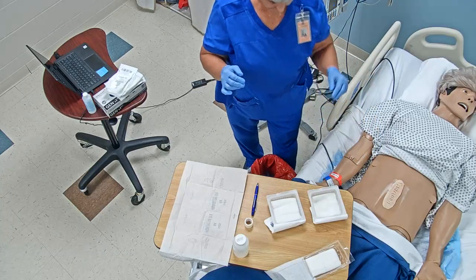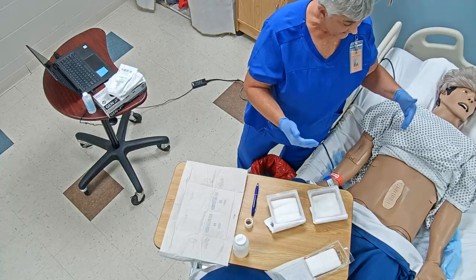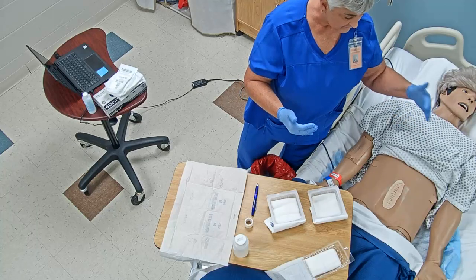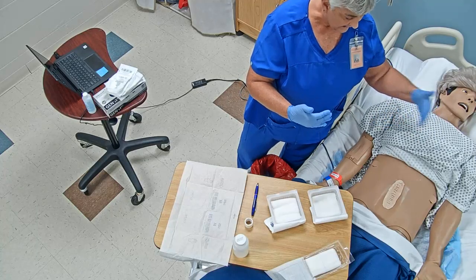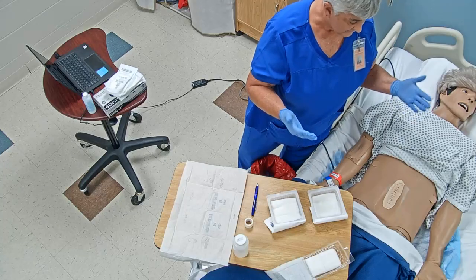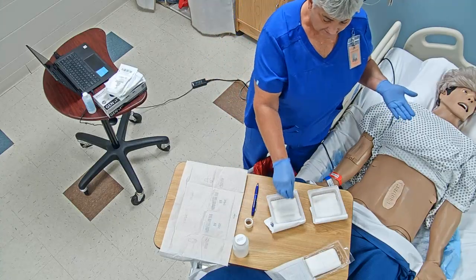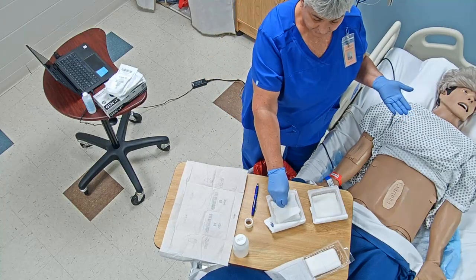Now, if I had a lot of drainage and I needed more, I can continue to go out. You'll always start middle and go out, out, out, out, just until I get all the other drainage off. So we've got it clean. Now we need to dry it. So we're going to dry it in the same way we did.